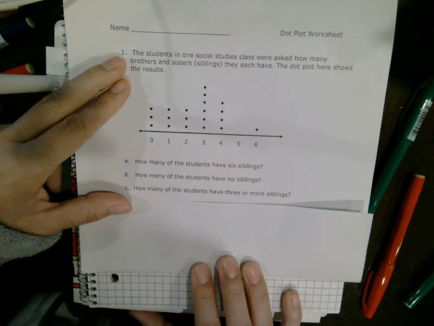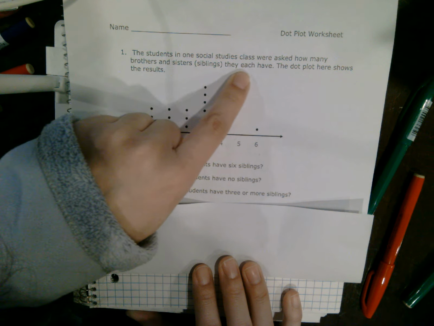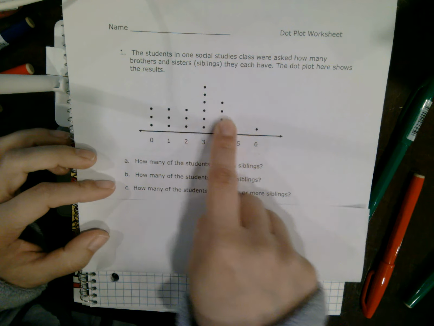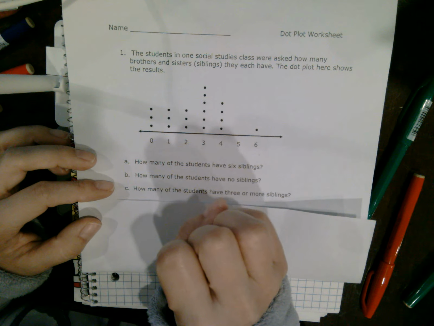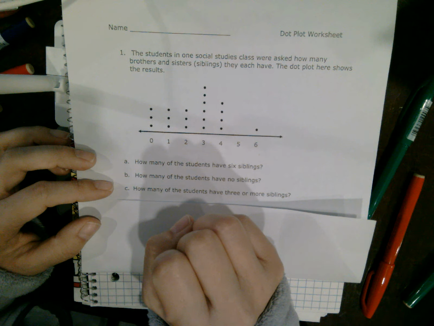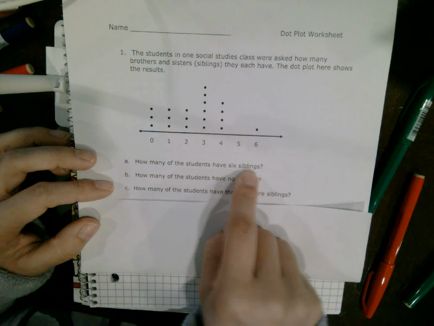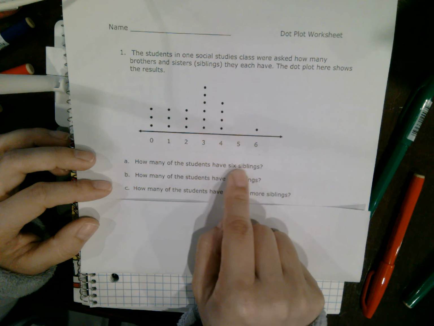Okay? The students in social studies class were asked how many brothers and sisters, siblings, they each had. The dot plot here shows a result. So they graphed it, right? So they have between 0 and 6 siblings. You can probably tell which one's the mode, which one appears the most. Okay? How many of the students have 6 siblings?